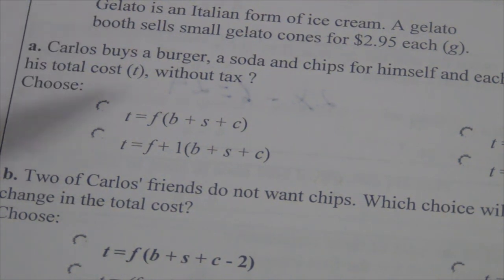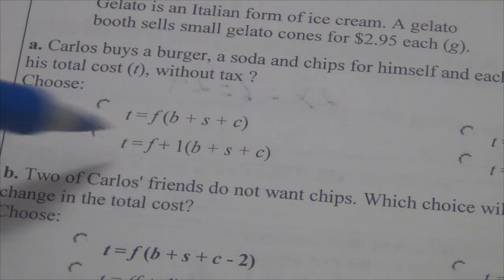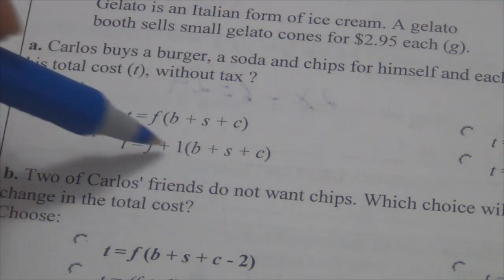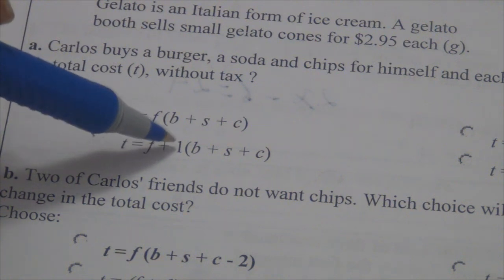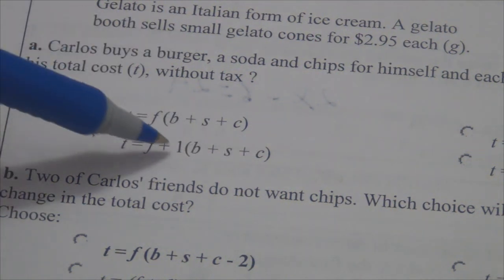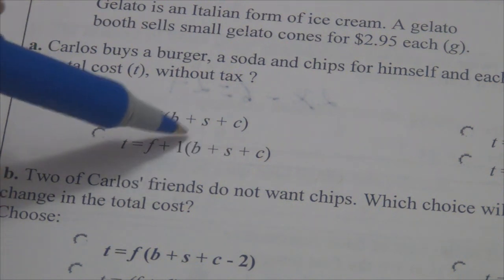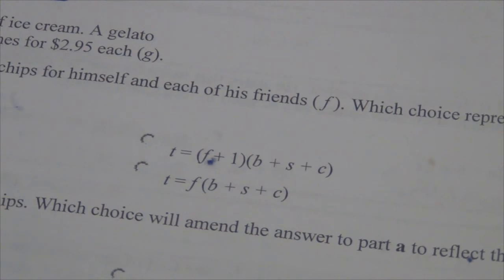Correct. He's gonna buy 3 meals because he's gonna buy for his friends and himself. That's why we have the +1 in here. All right. Now the thing is that he's gonna buy it for everybody, but I don't see his friends and him being included here. I only see him buying the burger, the soda, and the chips. Let's try the other one.